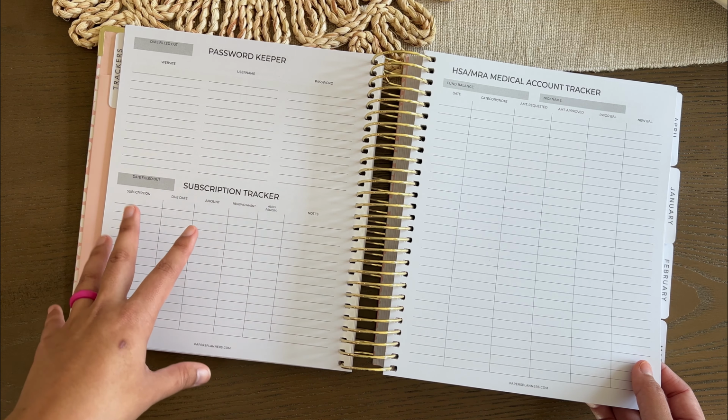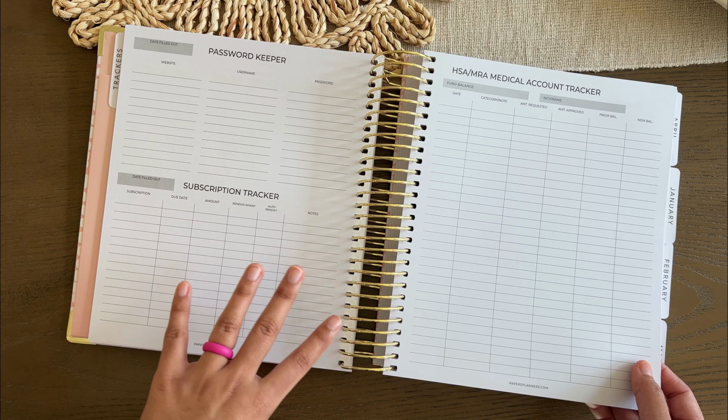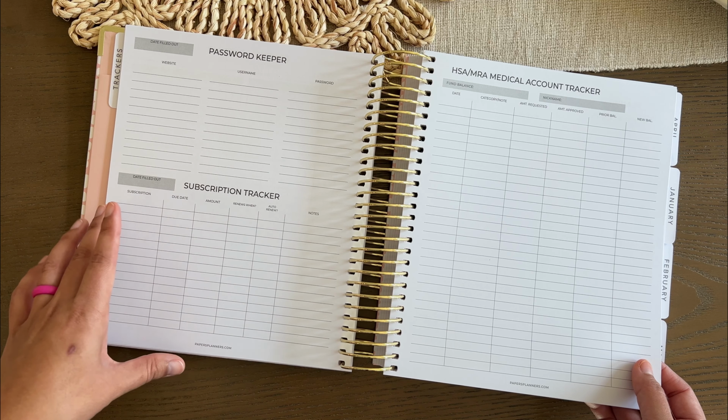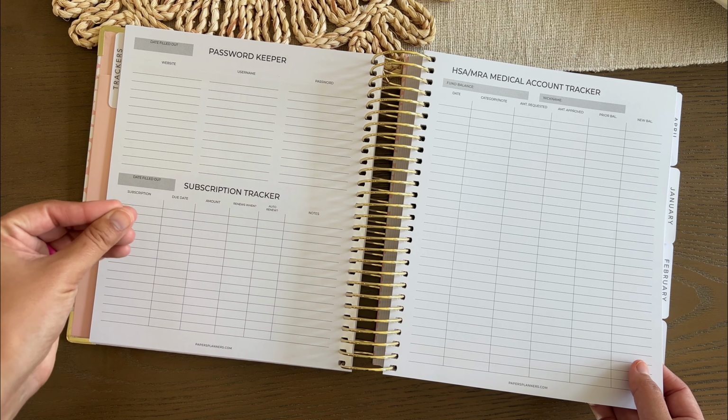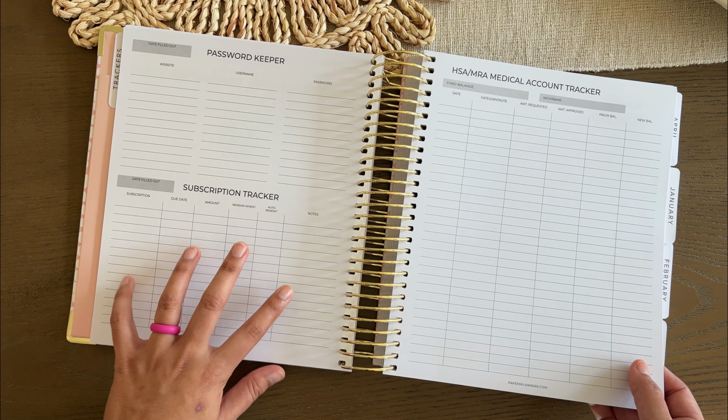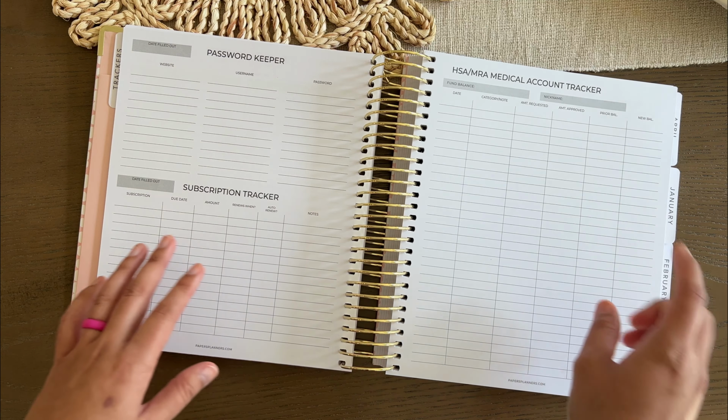I mean, you're not going to be a millionaire by doing this, but it definitely helps you see everything you're subscribed to when you're first getting started, or if you need to revisit the beginning of the year, everything you did subscribe to again. Then you have the medical account tracker.